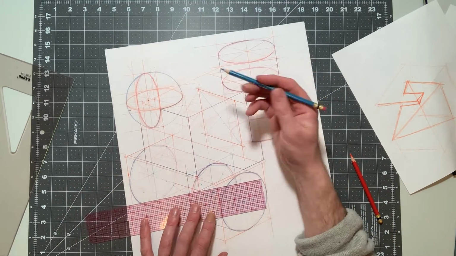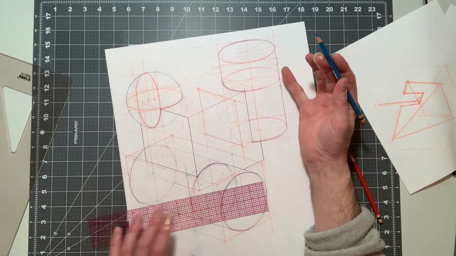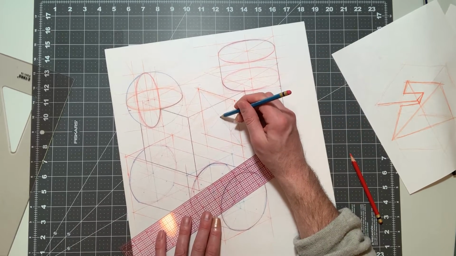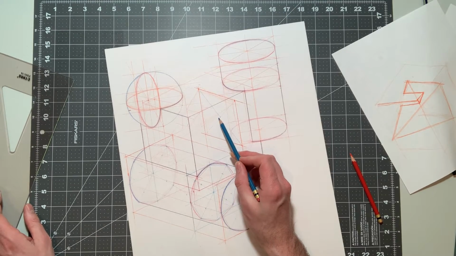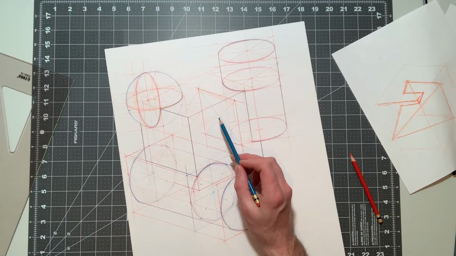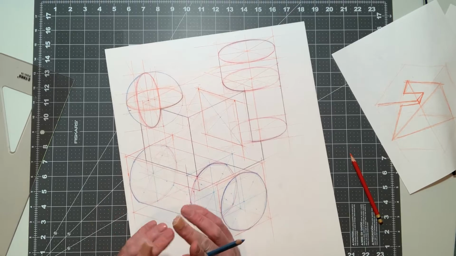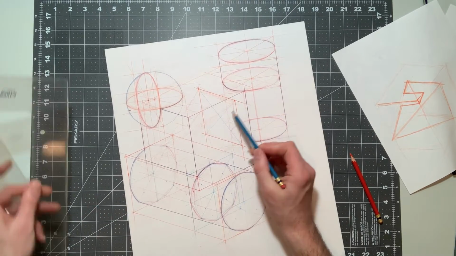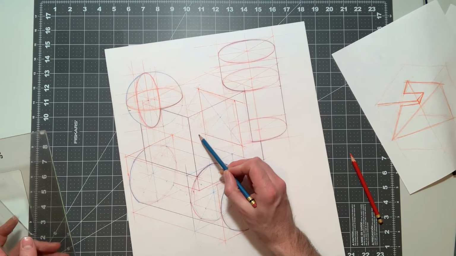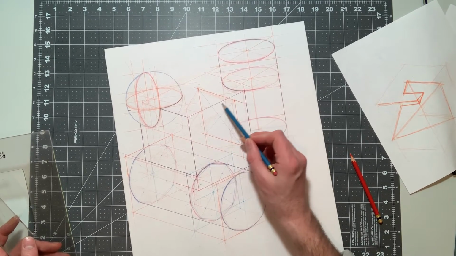I'm going to take this light blue line. That's why I'm using this, because it's light and it doesn't compete too much with anything. But I'm going to draw a line. This is the center core of the pyramid. Imagine drilling a hole from the center core of the bottom of the pyramid all the way up through the top of the point. It's going to be a straight line, so it's going to be parallel to this line.